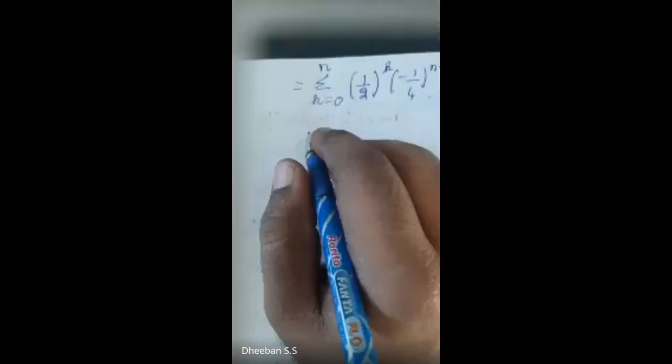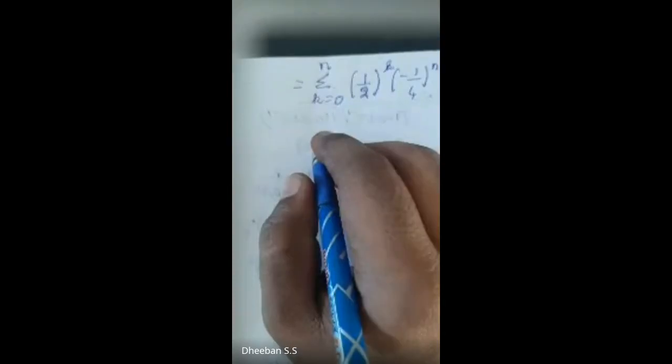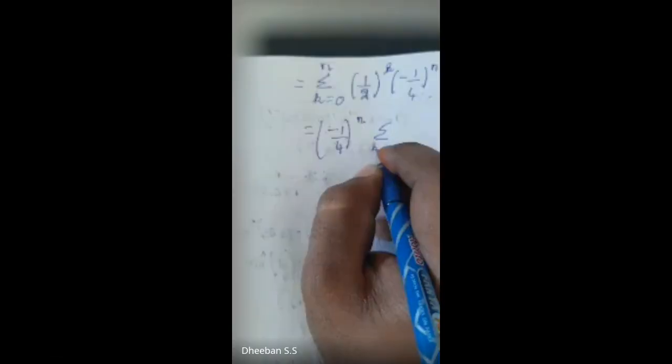Now we apply the value 1 by 2 the whole power k into minus 1 by 4 the whole power n minus k. In this, the common term you can take out is minus 1 by 4 the whole power n, times summation k equal to 0 to n of 1 by 2 the whole power k into minus 1 by 4 the whole power minus k.